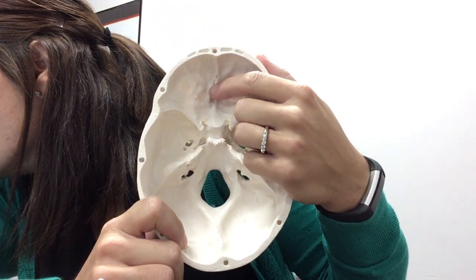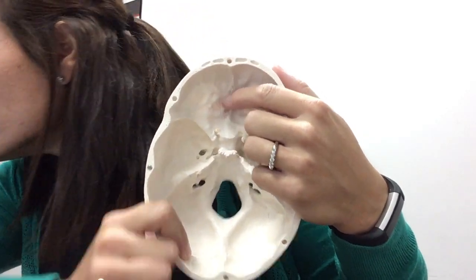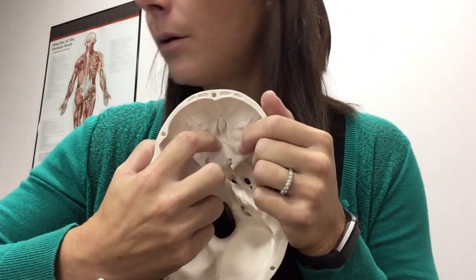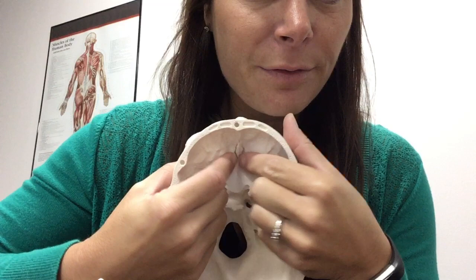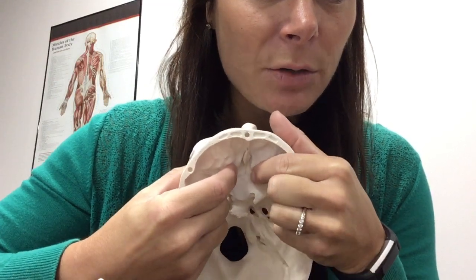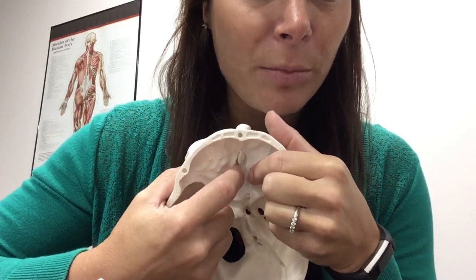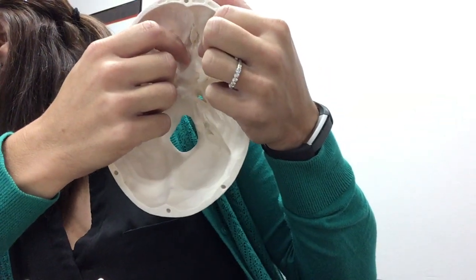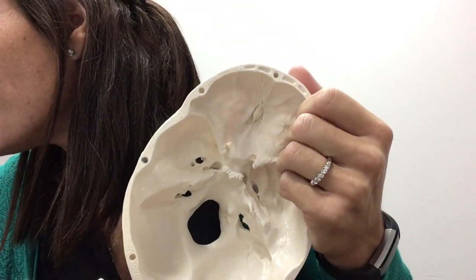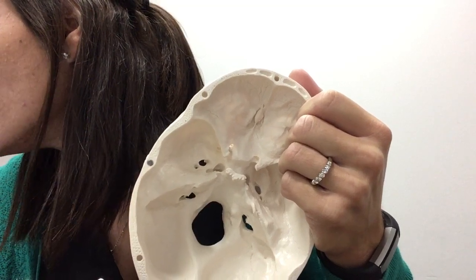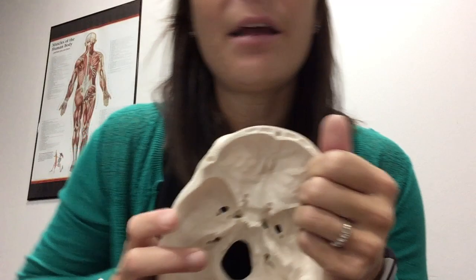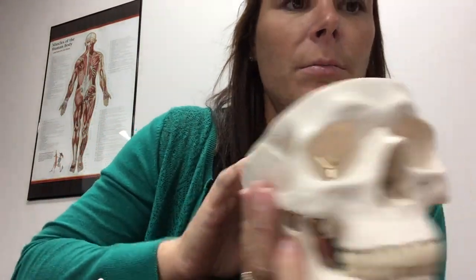We talked about everything. The cribriform plate is near the bottom of it. As this sort of branches out, as you can see, it comes down, and here is the cribriform plate. I think that's everything that you can see from the section that we're looking at. So I think that I've hit on all of the skull parts.